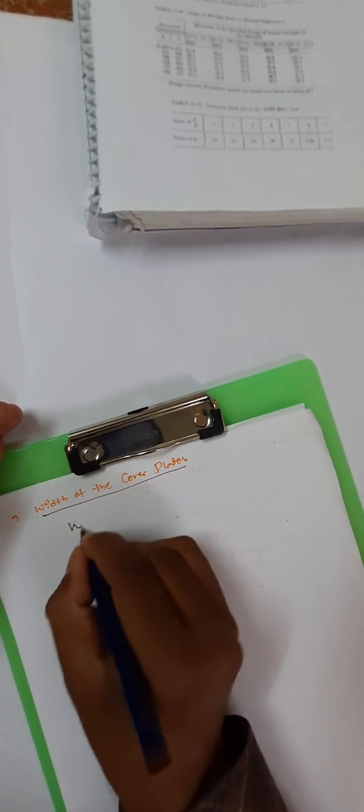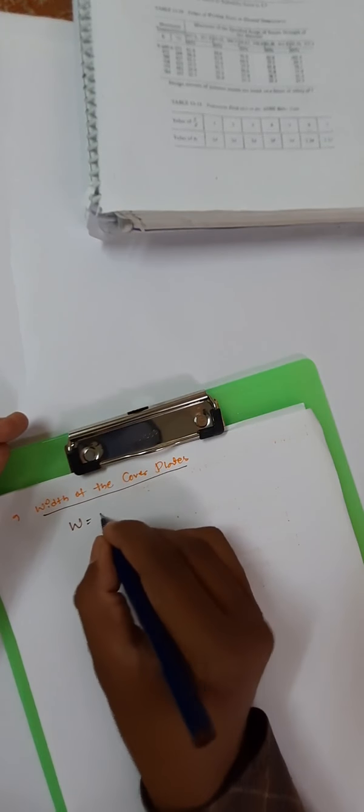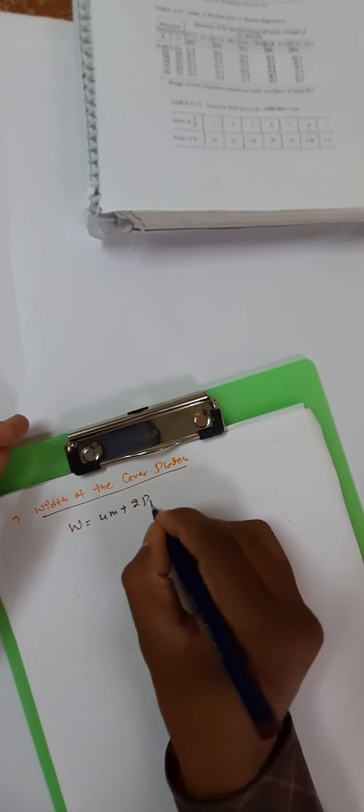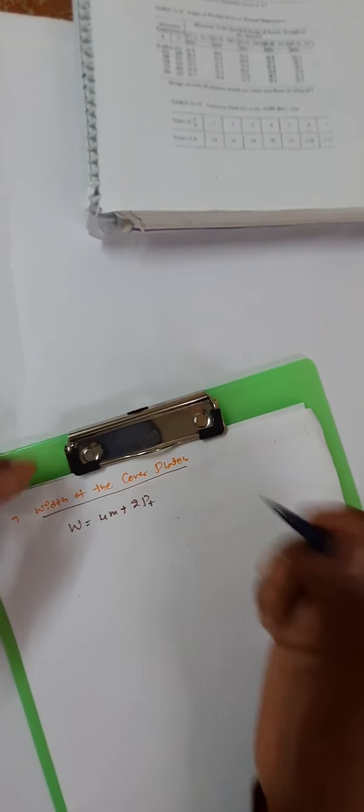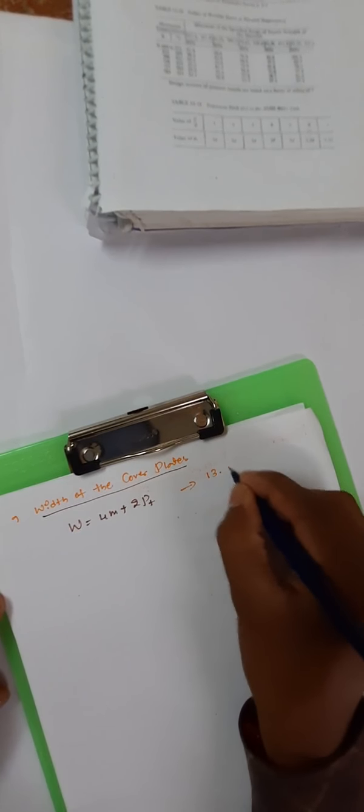So W is equal to, what is the equation? 4m plus 2 pt, which is available in the design data handbook, that is 13.19a.